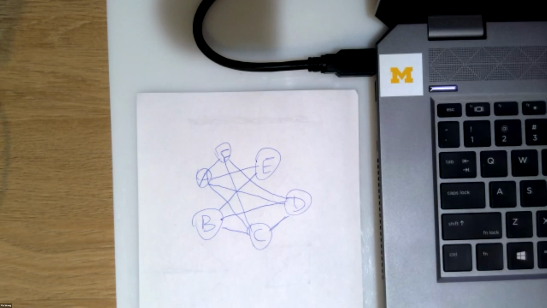Eve is friends with Anne. Anne also has 4. Deb also has 4. Deb is friends with Carol. Hold on, I'm rewriting mine.